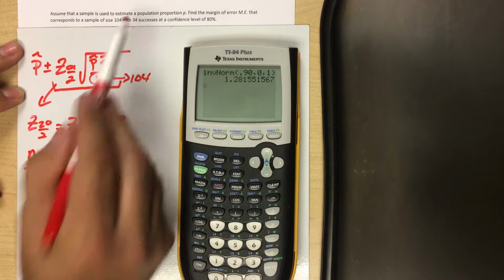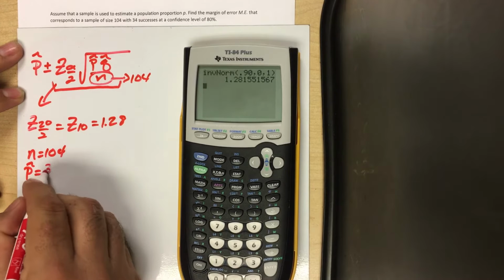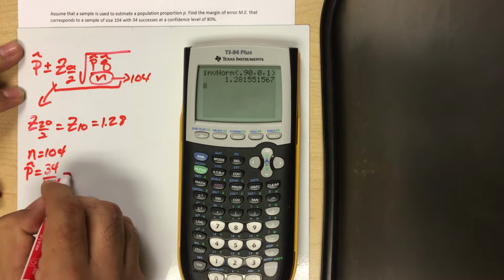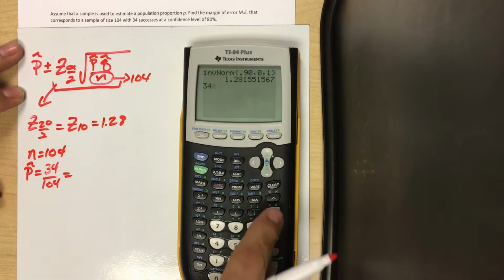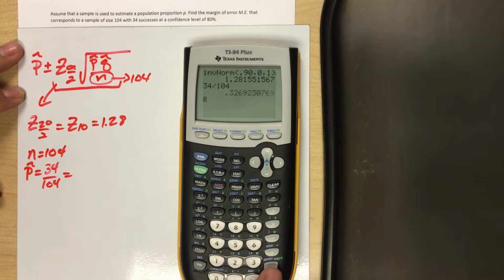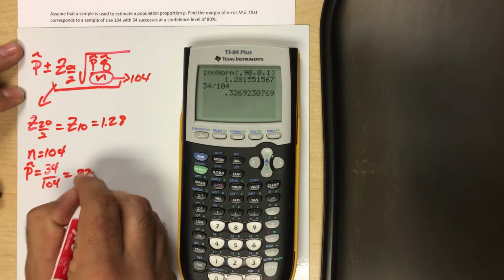So in this case, there's 34 successes out of 104. So it's 34 out of 104, and let's go ahead and turn that into a decimal. 34 out of 104 is 0.3269. So let's call that 0.327.